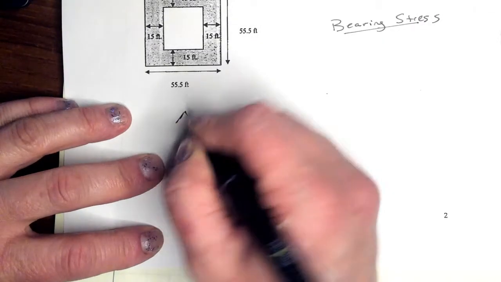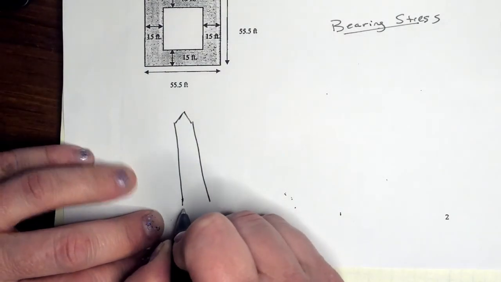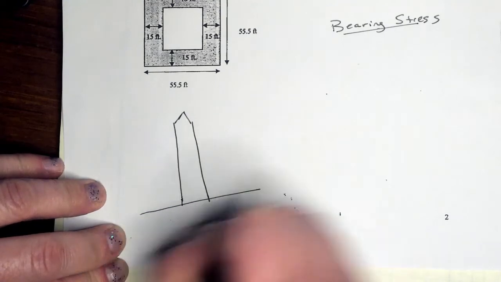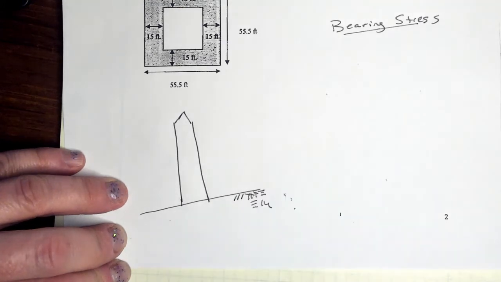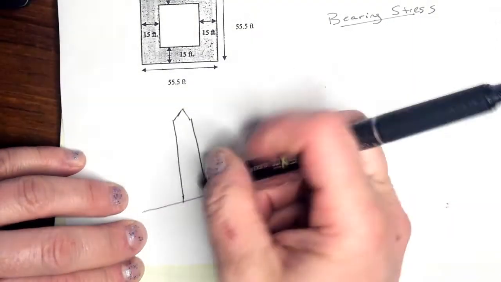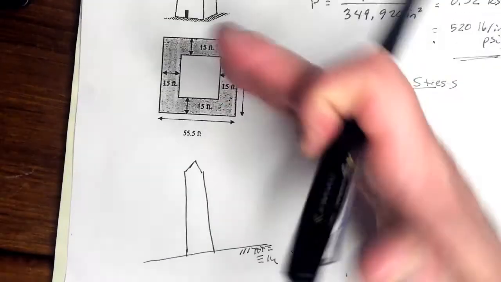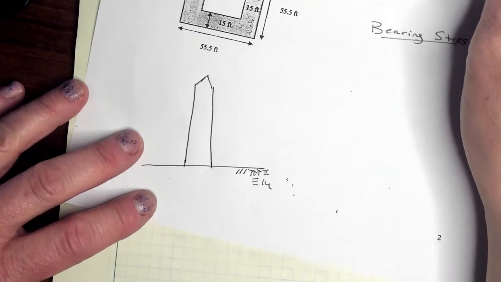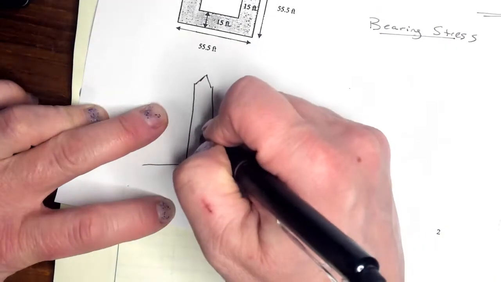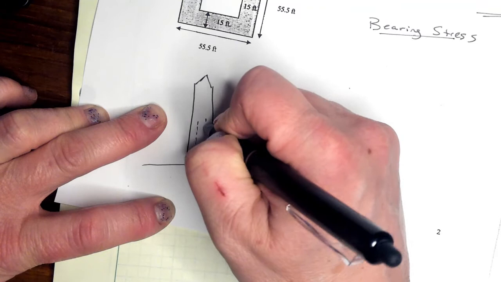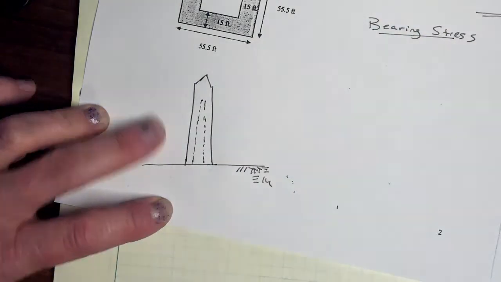How do you know if it's going to fail? Well, you could test the soil and see what it can take. And if the Washington Monument starts, looks like a little cattywampus here, on this foundation, and we know that it's hollow, and these are 15-foot thick walls.